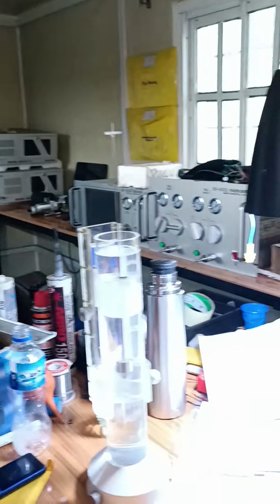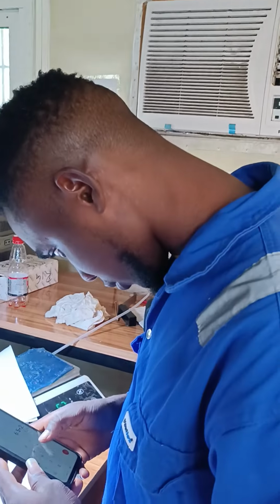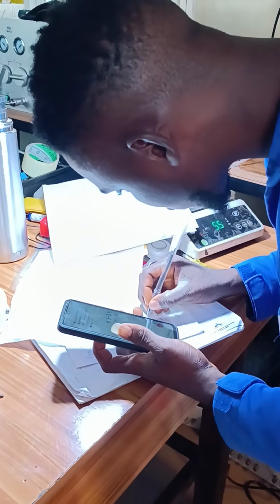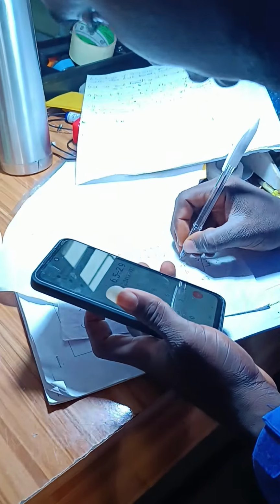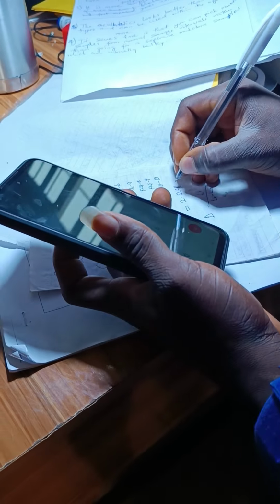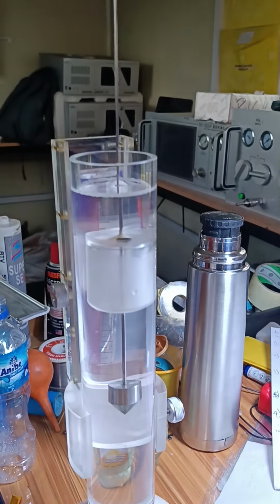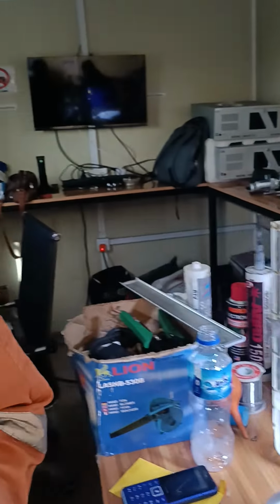This will give us 6.5 over 2.9, which will give us about 2.24. So the density we have now is 2.24 grams per cm cube.